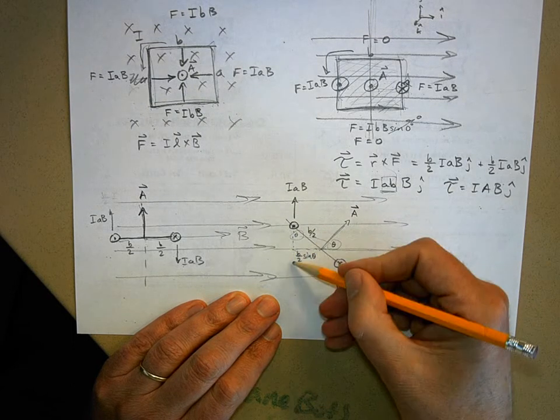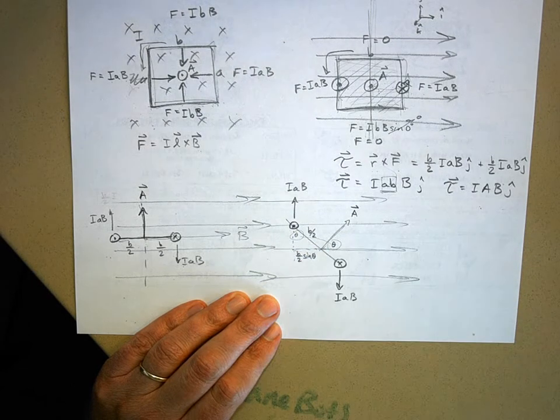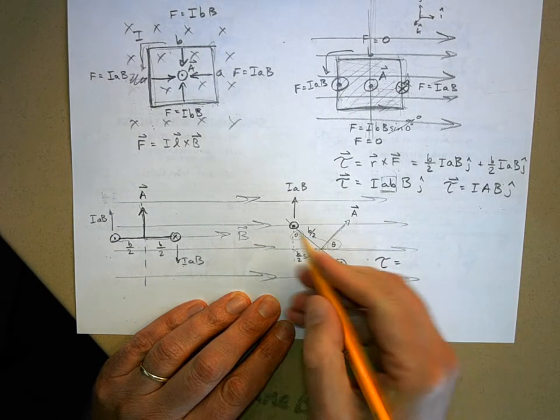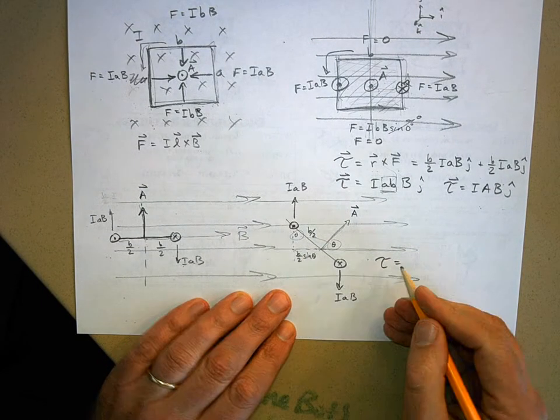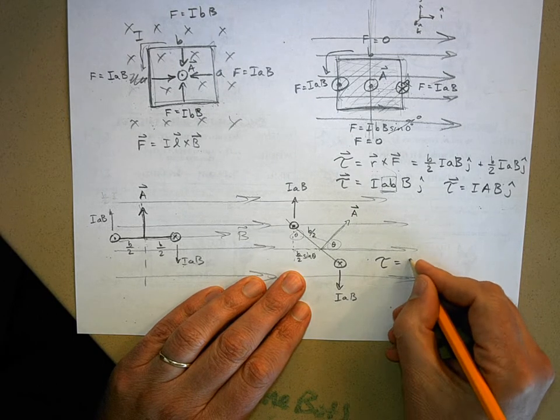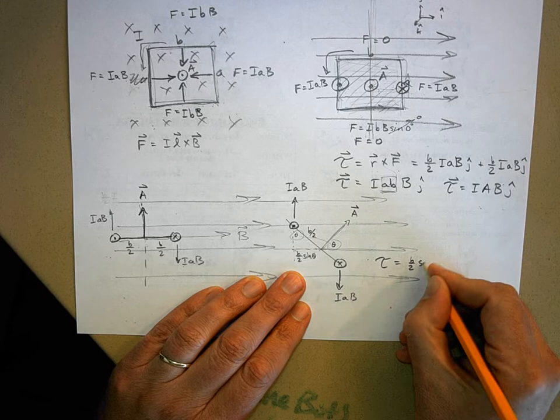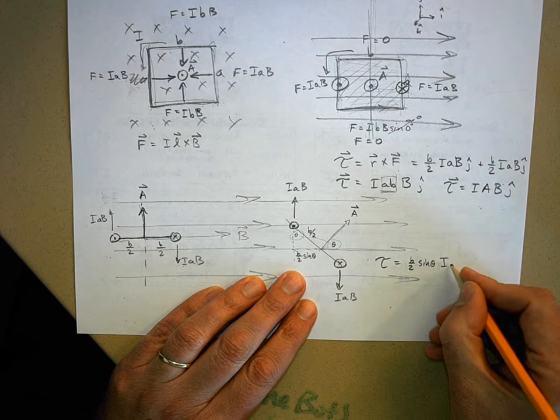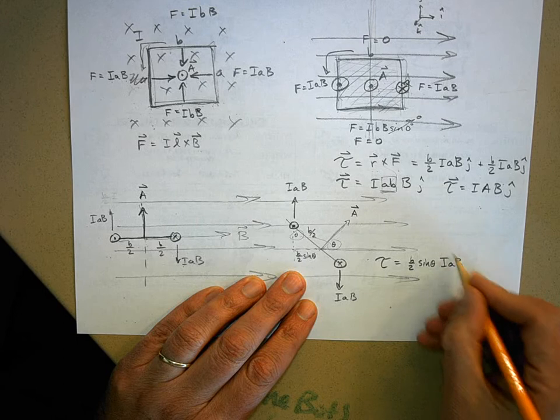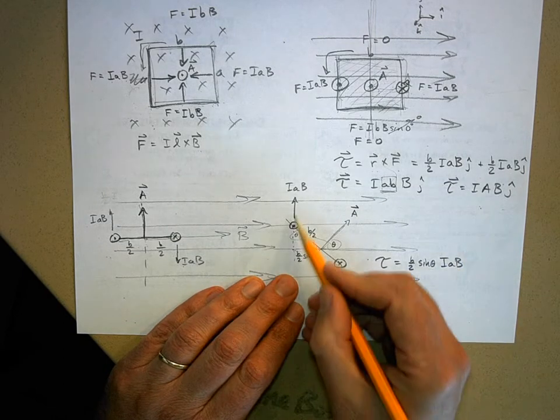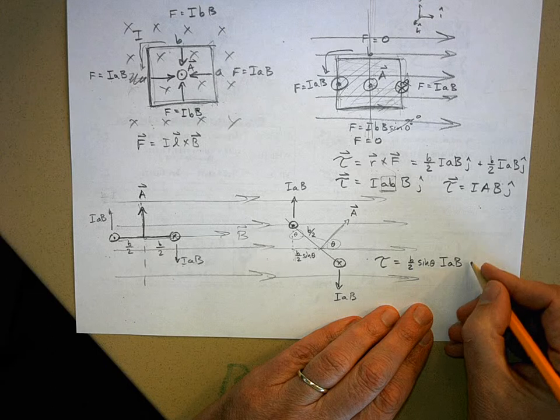So the torque from this force is going to be B over 2 sine theta. That's my R crossed with my force, I, and then plus from the other one.